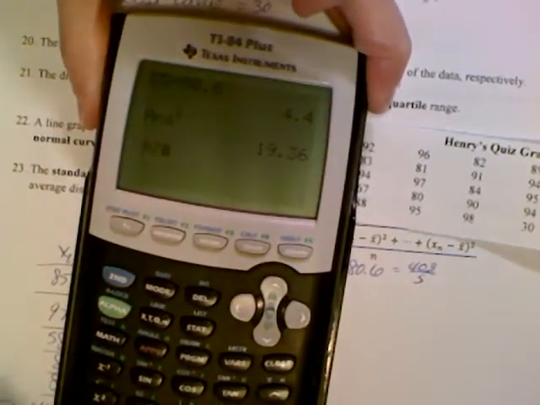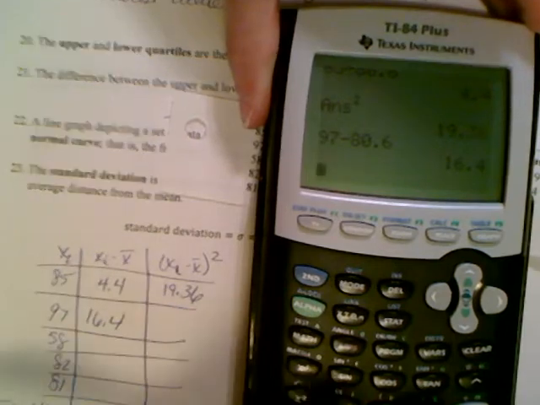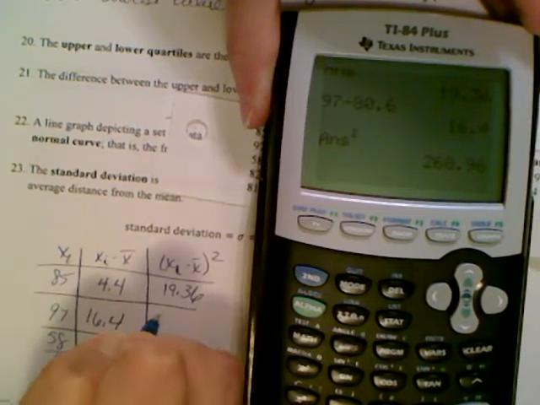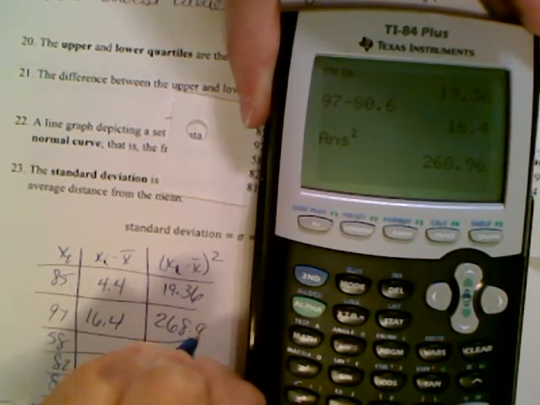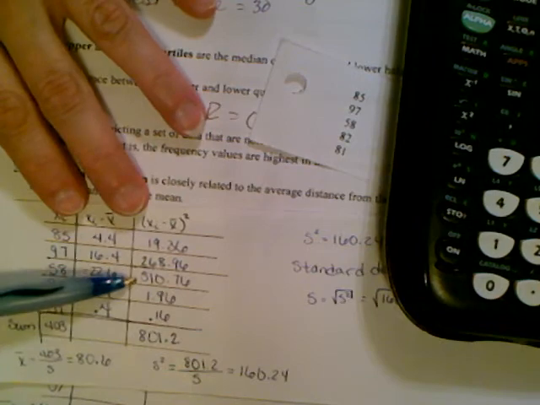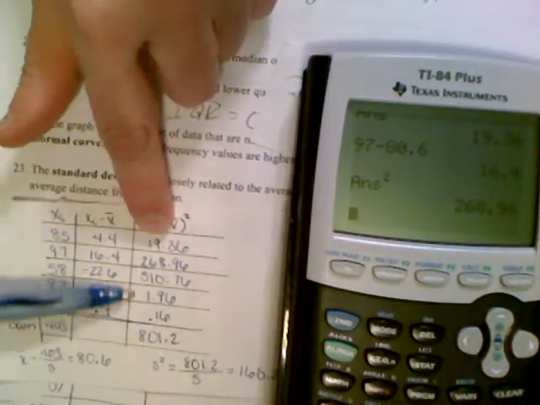Okay, and I work my way across. Next I'm going to do 97 minus 80.6, which is 16.4, squared, and I get 268.96. Now you're going to keep going, filling in all these values. If I keep going, what I get are these values right here: 510.78, 1.96, 0.16.